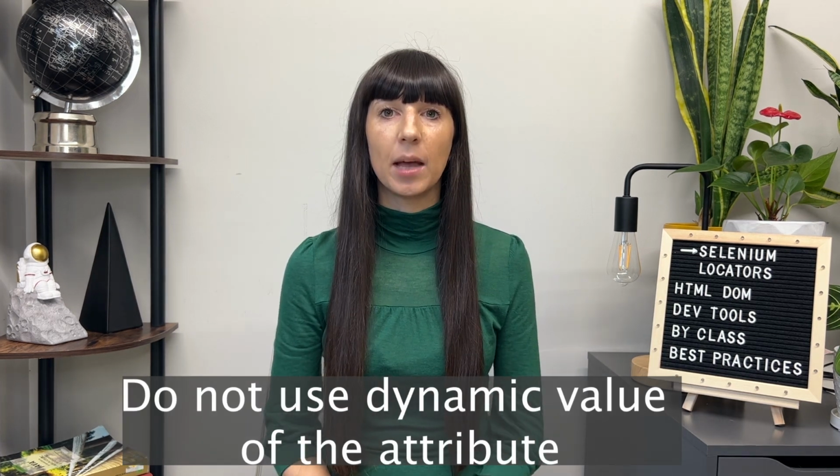And do not use dynamic attribute values. Dynamic value means if you refresh the page, some numbers will change. Usually it's numbers which change. Let's say you have an ID with text and the numbers will change. So do not use these values for your locator, because the next time you execute your automation script, it will fail. For this type of locators, you will need to use dynamic XPath.